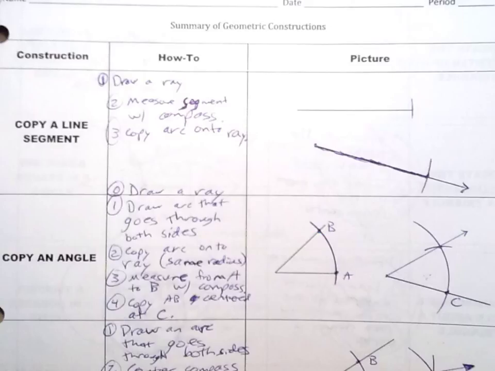Everyone's a little bit different, so make sure you have your own way of putting down your instructions. So here are my first two: copy segment. Draw a ray, measure the segment with compass, and then copy the arc on the ray. So that's basically my instructions.